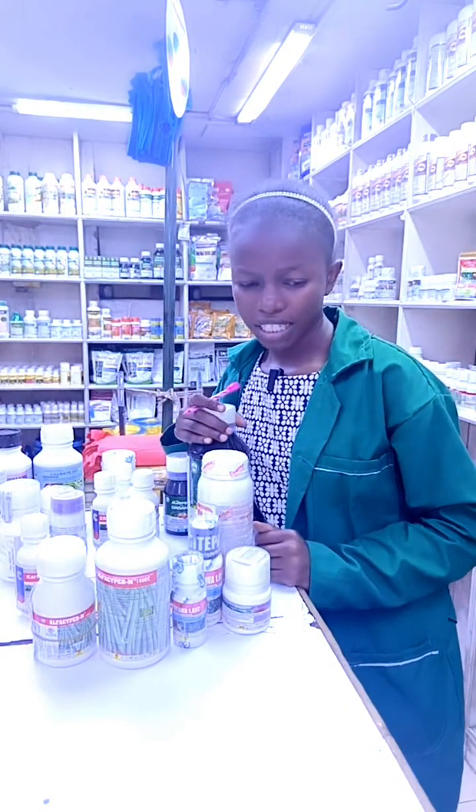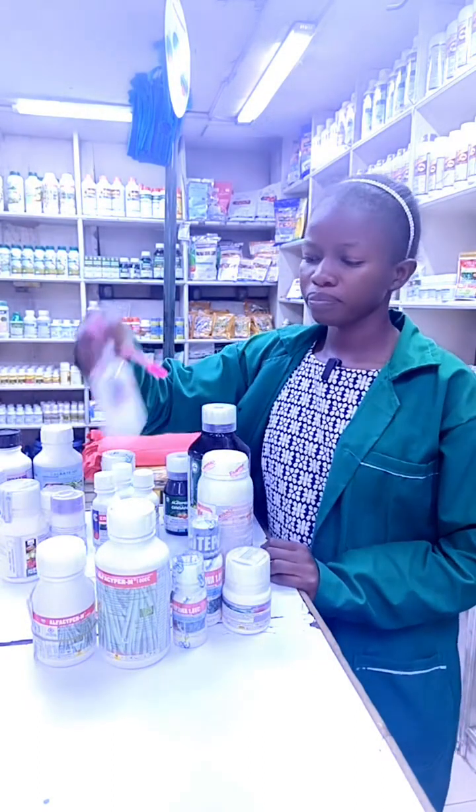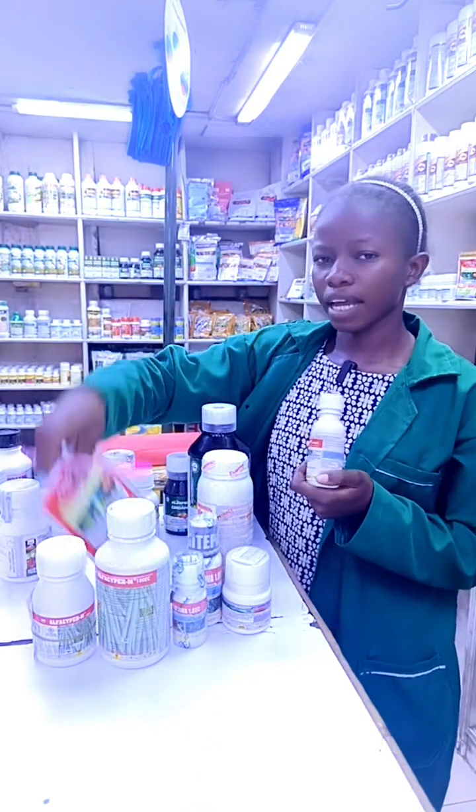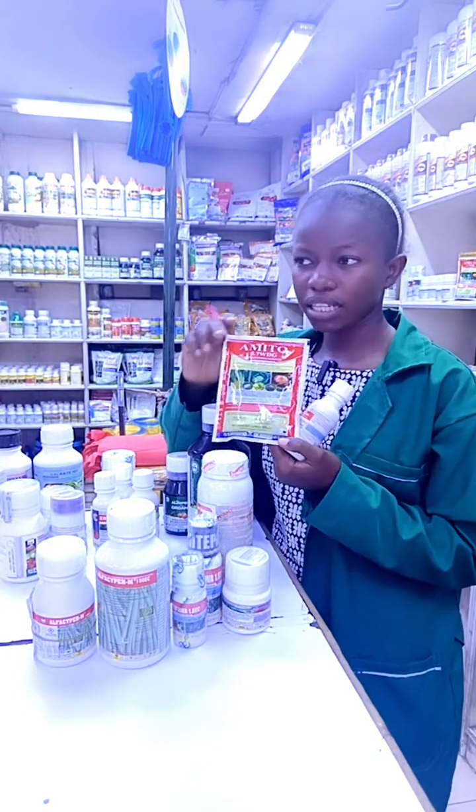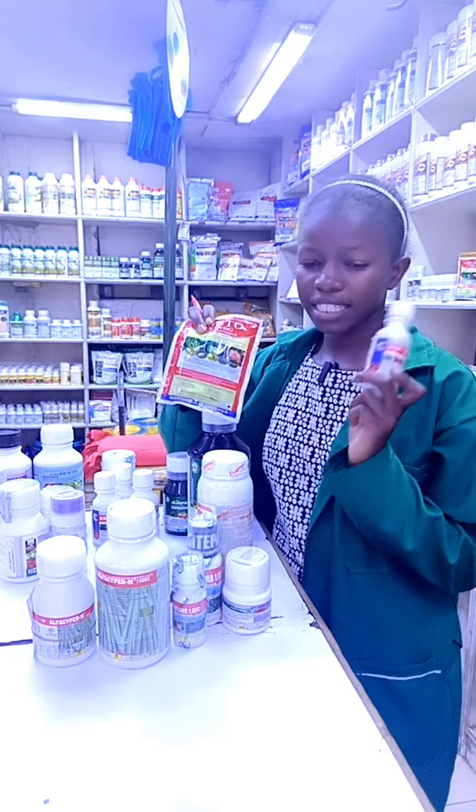Another type of insecticide, we have catap and hamito. Catap and hamito are enamectin benzoate insecticides.